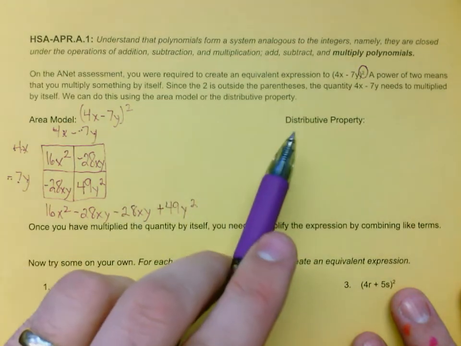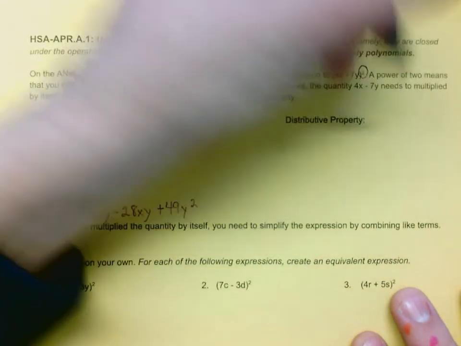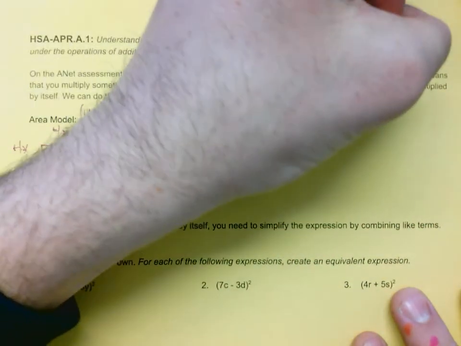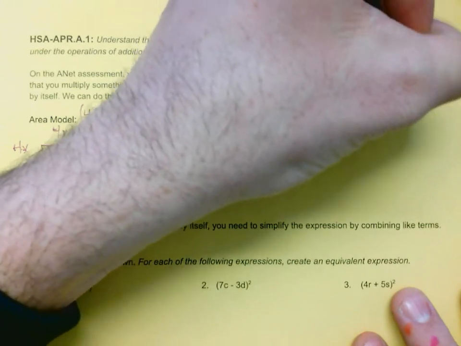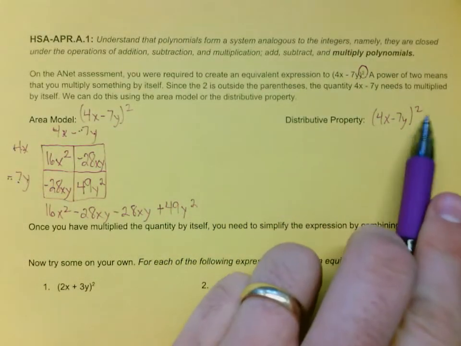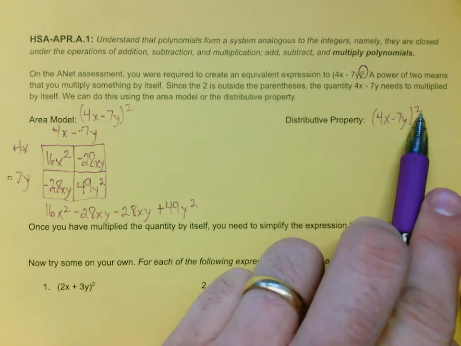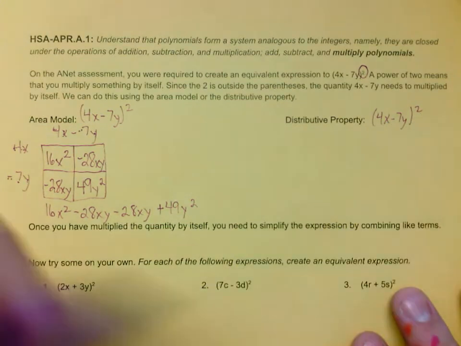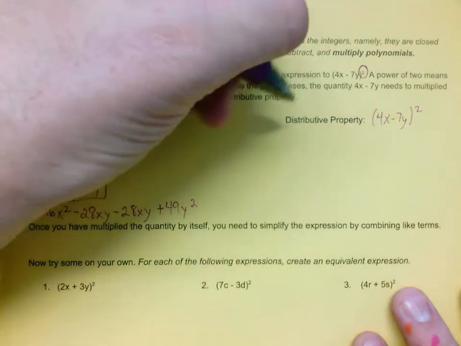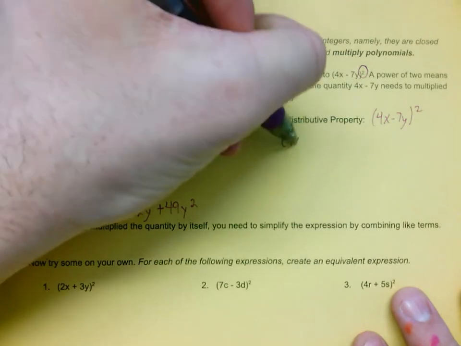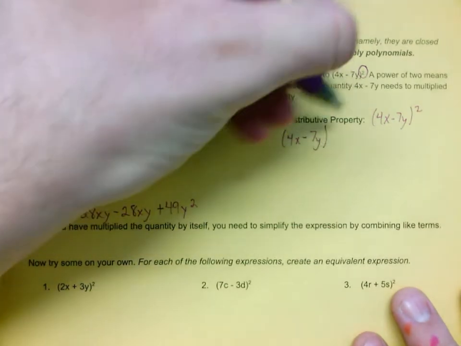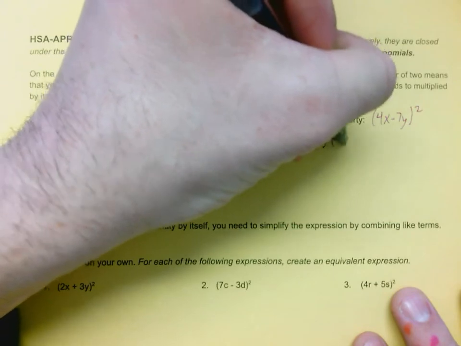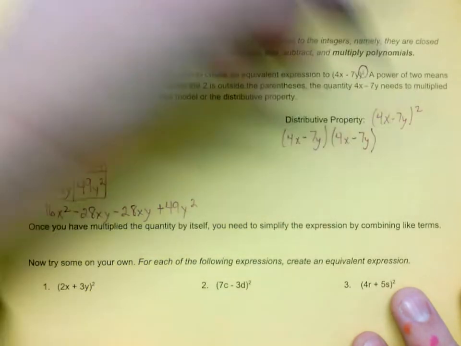You also have the option to use the distributive property, which if we were to set that up, remember again that the exponent of 2 outside the parentheses means we're multiplying what's inside by itself. So it may be rewritten as 4x minus 7y times 4x minus 7y.